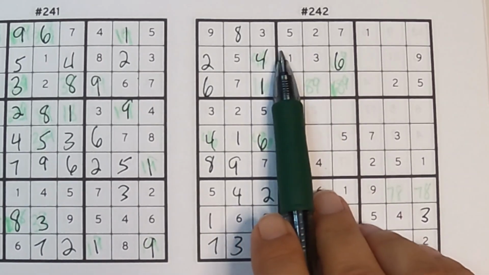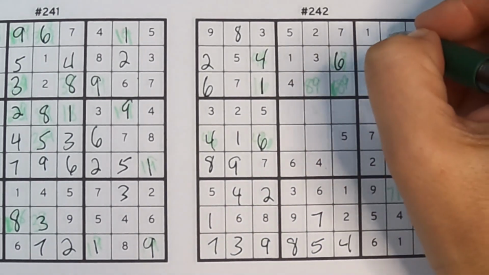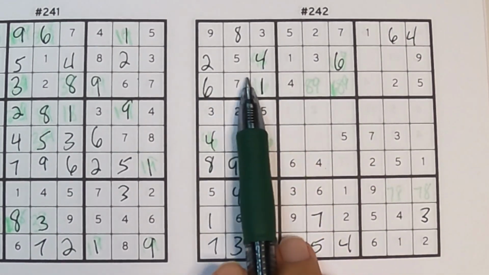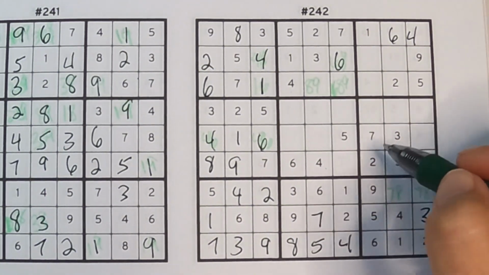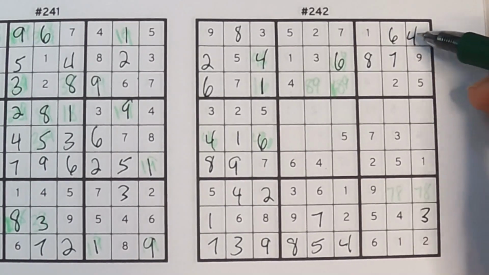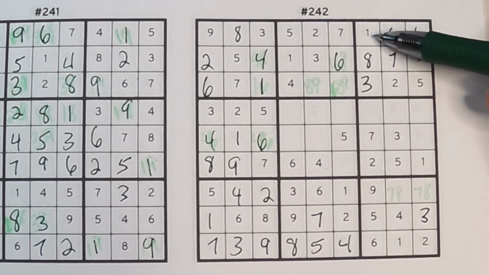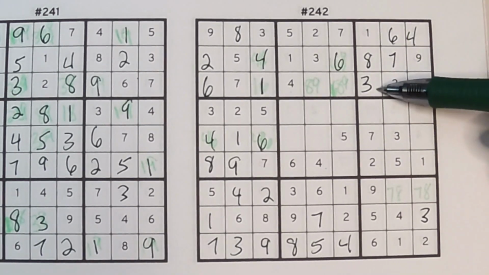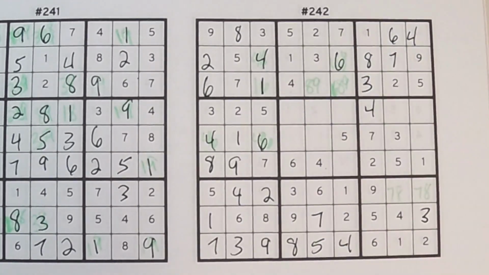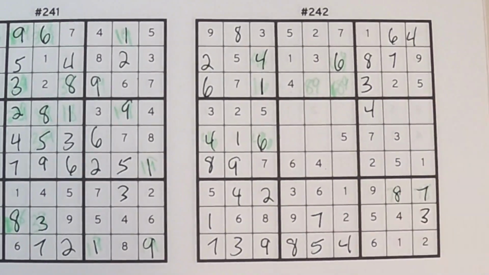For this top row, we're missing 4 and 6. We've got a 4 here, so 6, 4. For this row, we're missing 7 and 8. We've got a 7 here, so 8, 7. For this box now, we're missing a 3. For this column, we've got 1, 2, 3. We're missing a 4. Oh, and the 7 makes this our 8, 7.